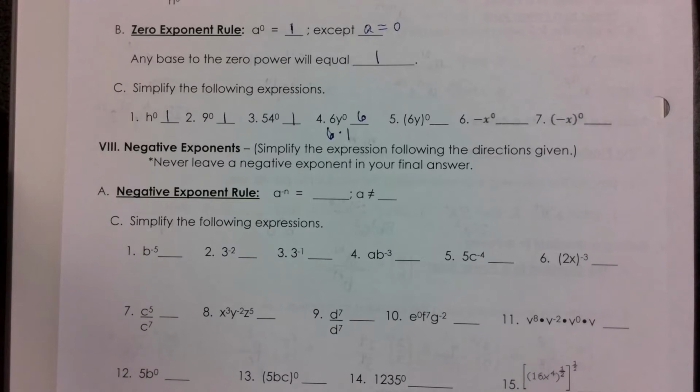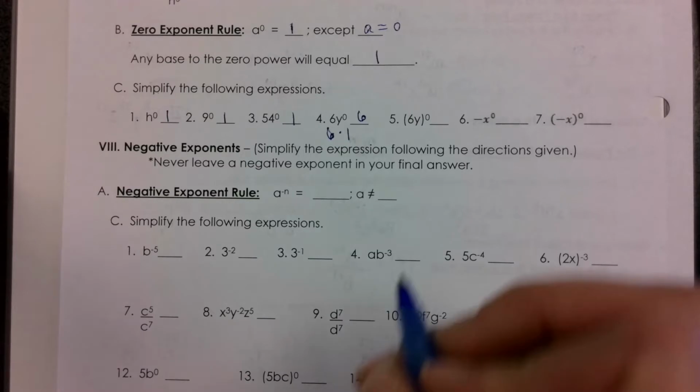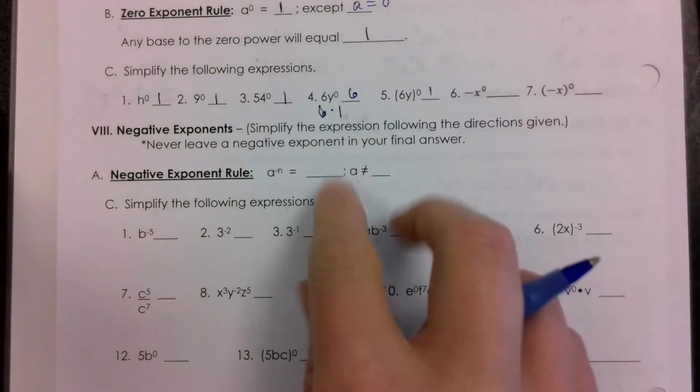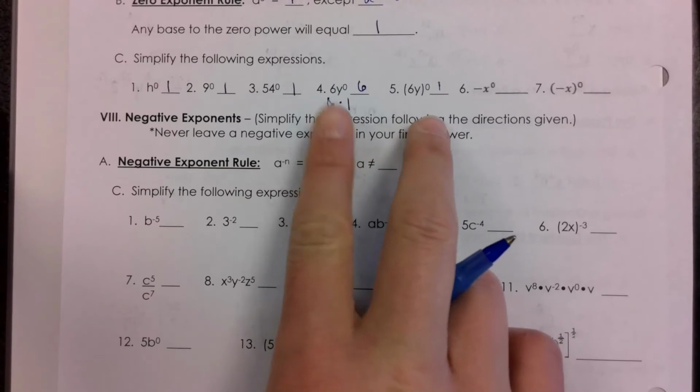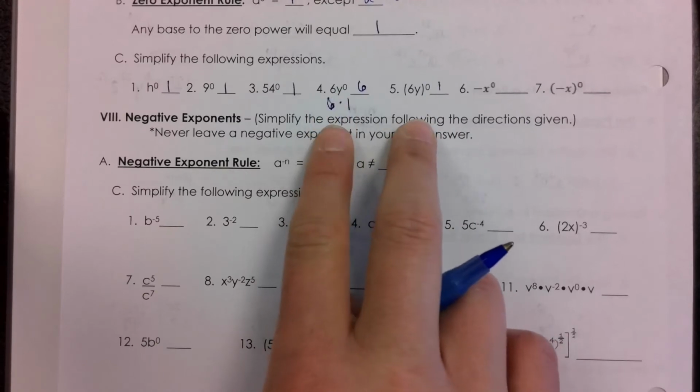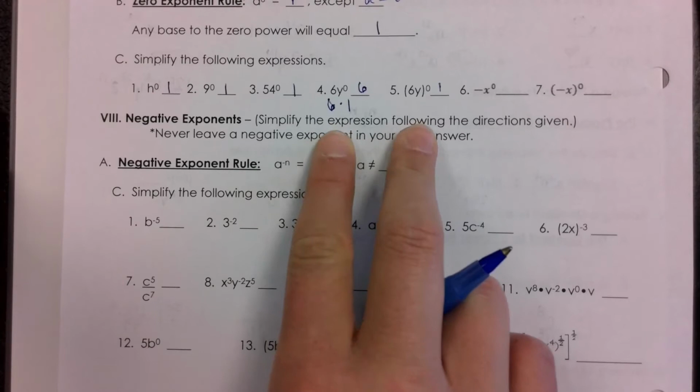Number 5, what's different? So what do those parentheses tell us? Everything gets that exponent of 0. So if everything is to the 0 power, what's that going to be? 1. They will trick you every time with these two. So be very, very careful and pay close attention to what's going on there, what actually has the exponent, okay?